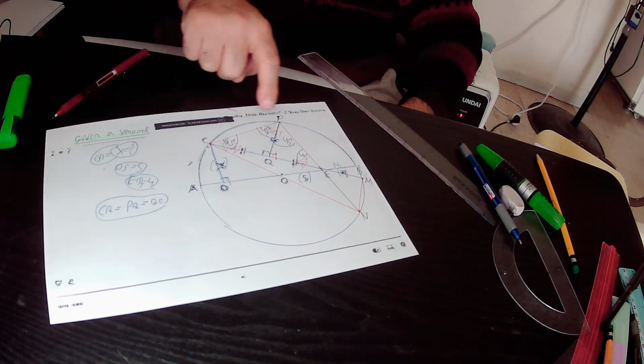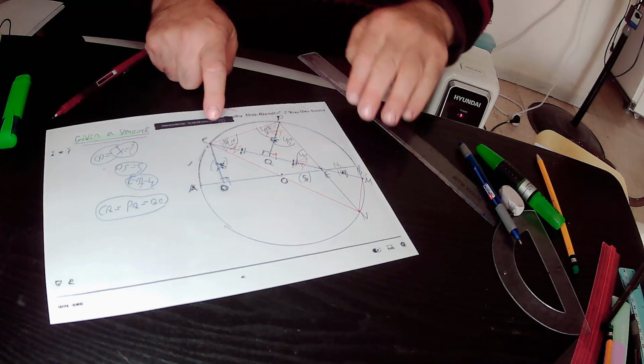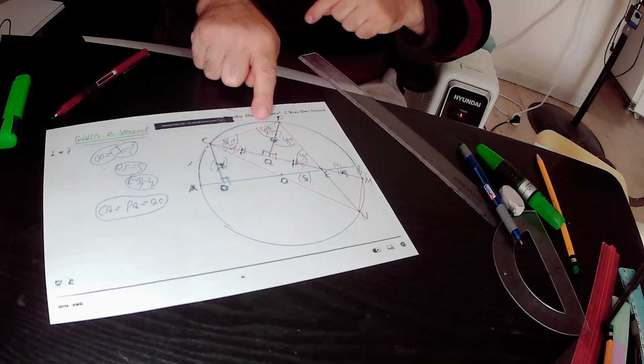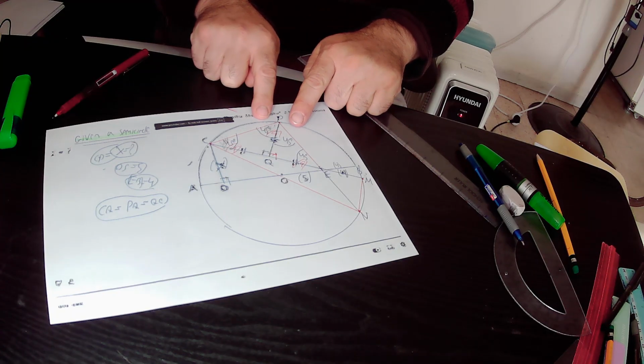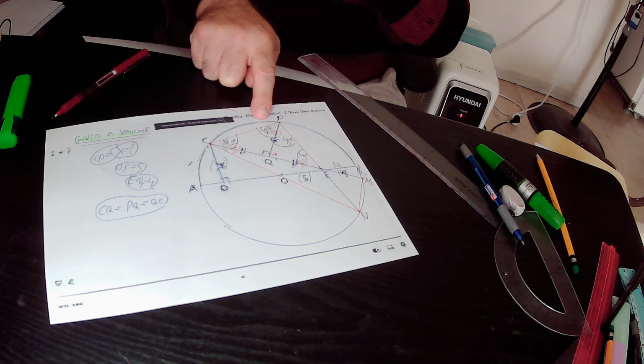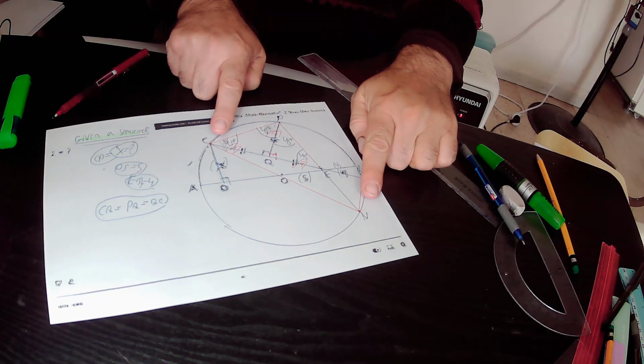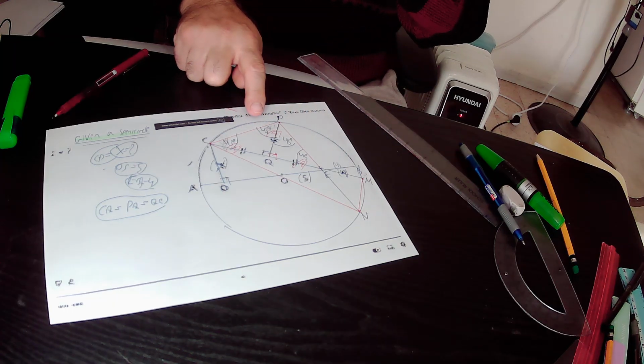This is peripheral angle CPN. Peripheral angle CPN equals 45 degrees plus 45 degrees. It is 90 degrees, so it is a right angle. Peripheral angle CPN subtends on this chord CN. And it is a right angle.